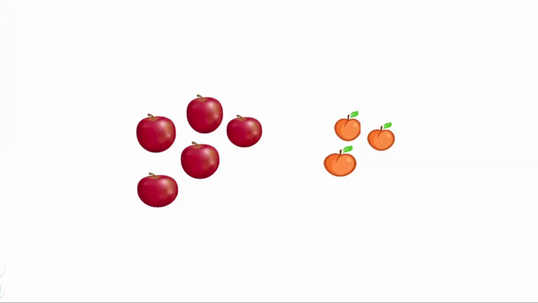So today we are going to look at comparing two groups. Now, can you see the groups that we have on the screen? How many groups do we have on the screen? So on the screen we have two groups. Can you see we have a group of apples and we have a group of peaches?